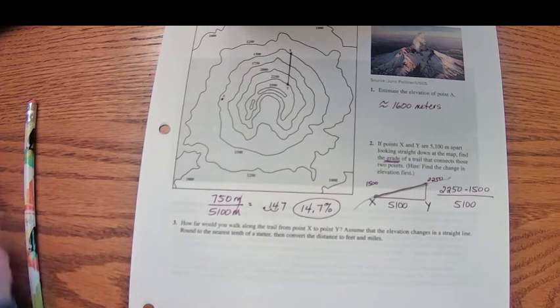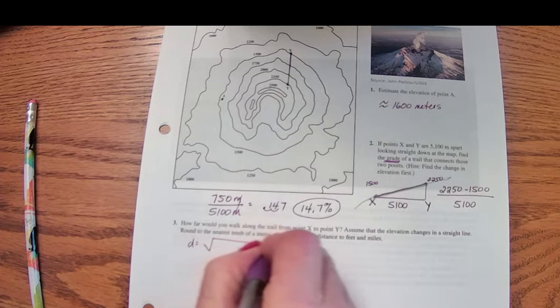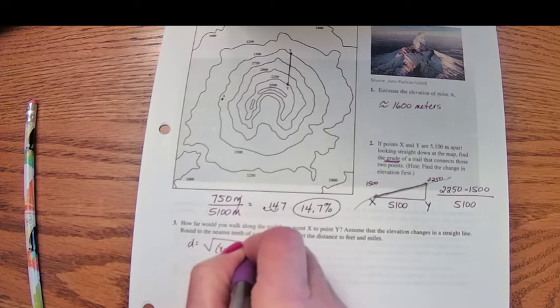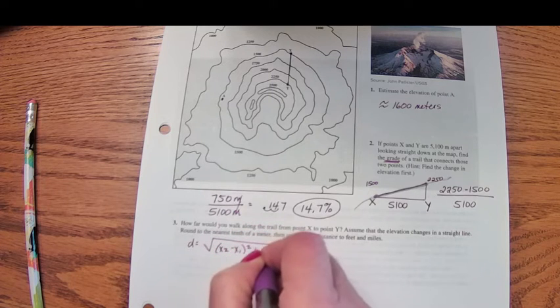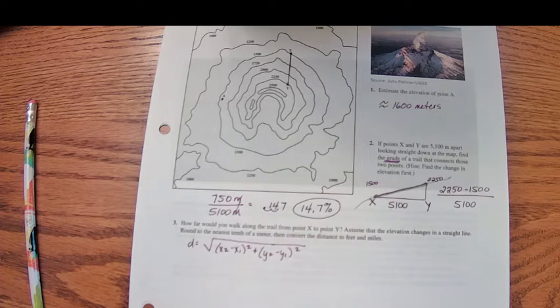Now our distance formula is the change in x values squared plus the change in y values squared, the square root of that. That's our distance formula.